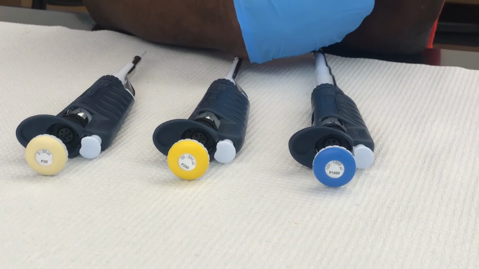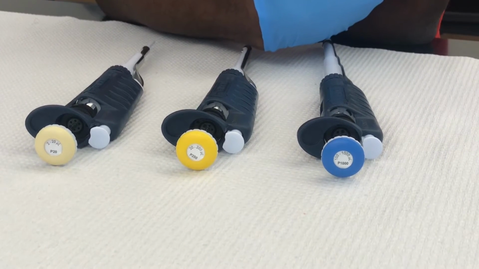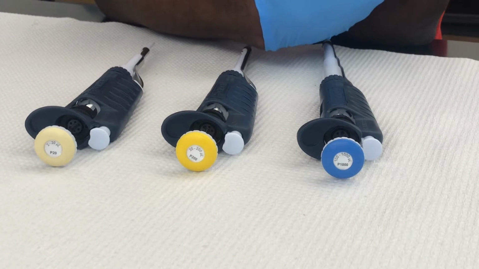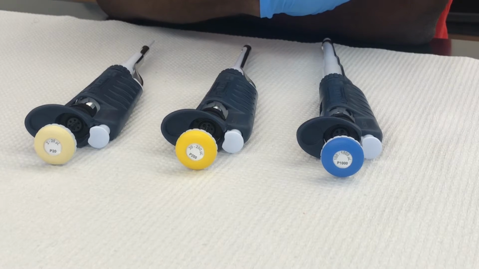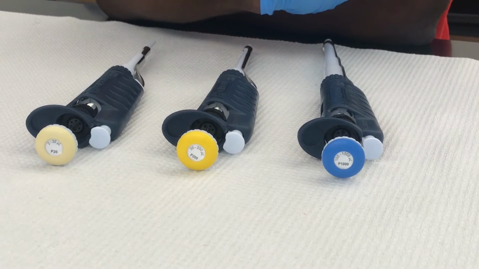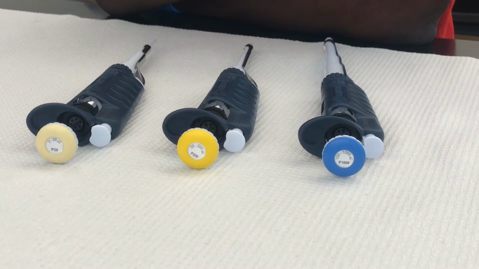For the greatest accuracy, always choose the smallest pipette that will handle the volume you would like to move. Never exceed the upper or lower limits of the micropipettes. For instance, a P200 should not be used to pipette 10 microliters or 205 microliters. Exceeding the limits can result in damage to the micropipette.